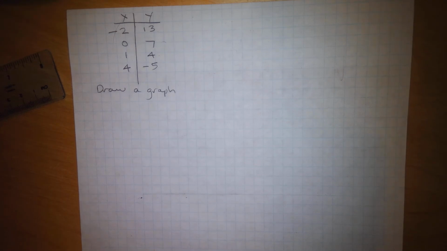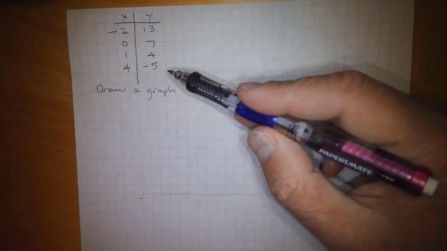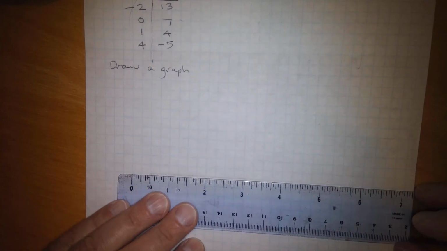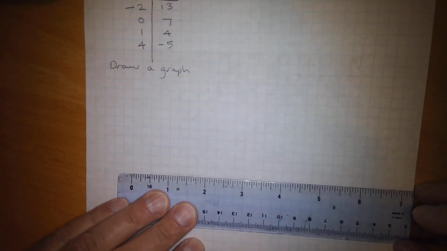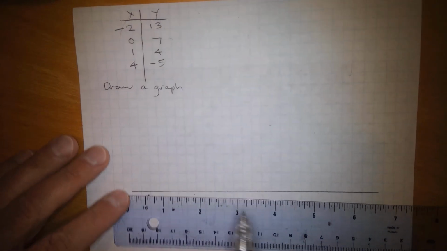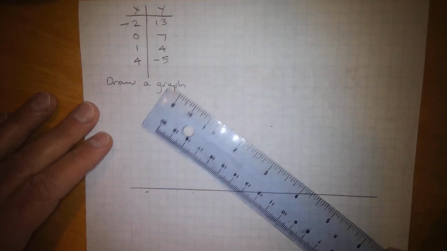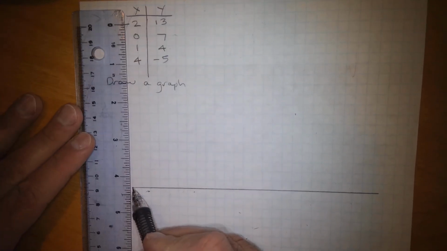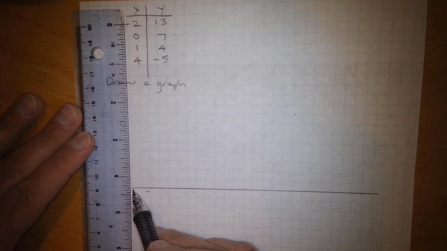I have a table of values and I need to draw a graph for this table. This is going to be a two-dimensional graph with an x-axis and a y-axis. If you're using your own sheet of graph paper, you would start by carefully drawing the x-axis and the y-axis. Remember, if everything is positive, then the y-axis would go here where they'd intersect in a corner.